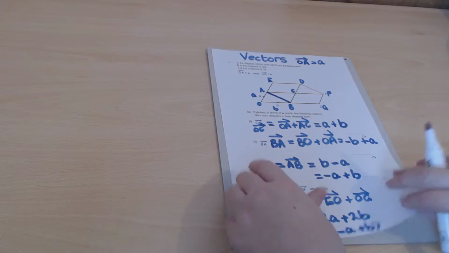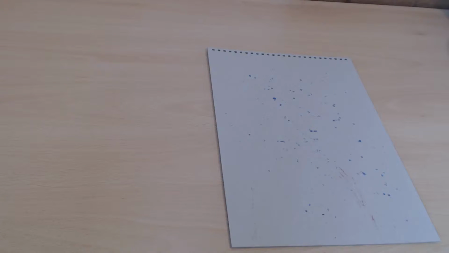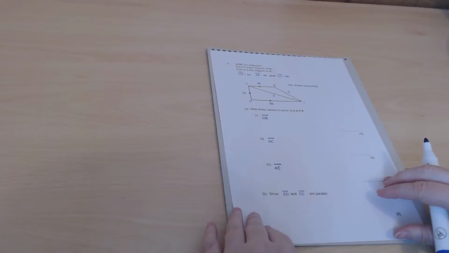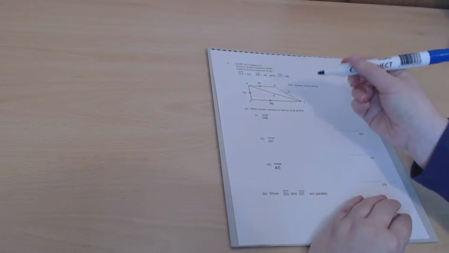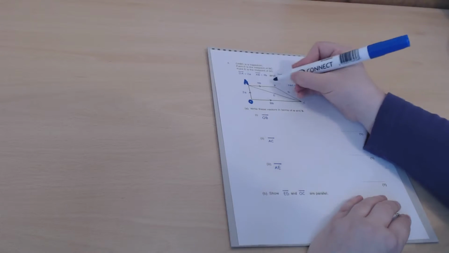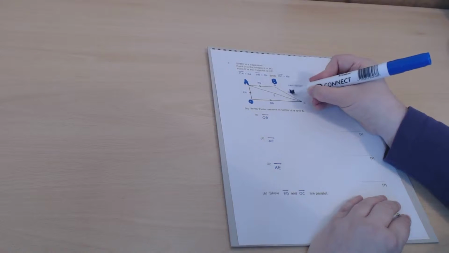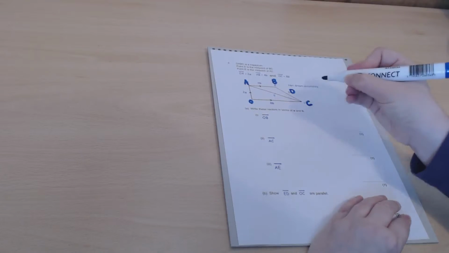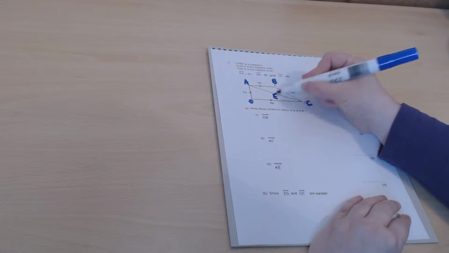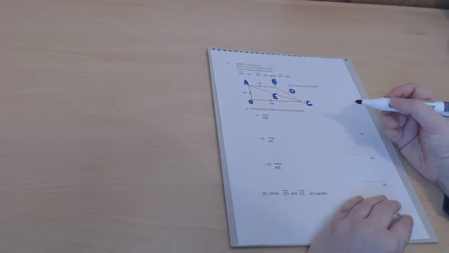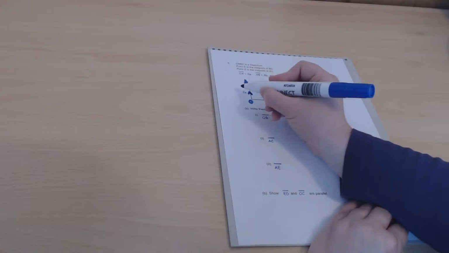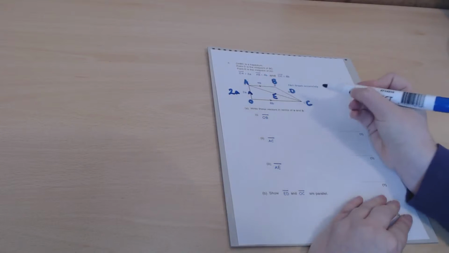Let's have a go at another diagram. Okay, so we've got O, we've got A, got B, we've got D, got C, and there's a point here in the middle that's called E. Now what they're telling us is that O to A, so going in that direction, is 2A.